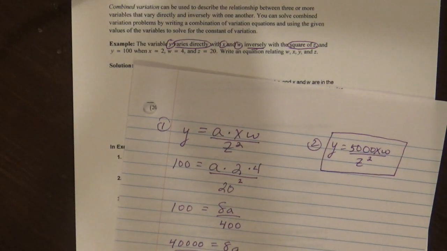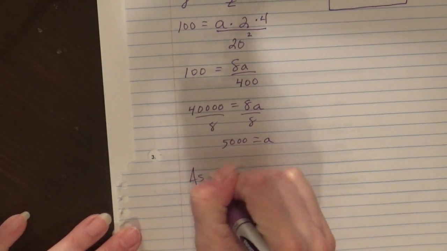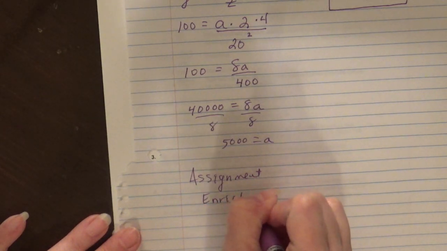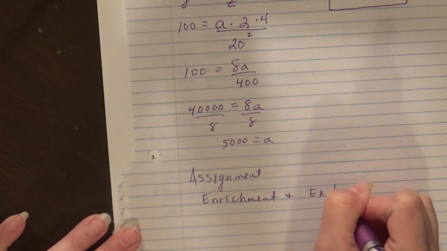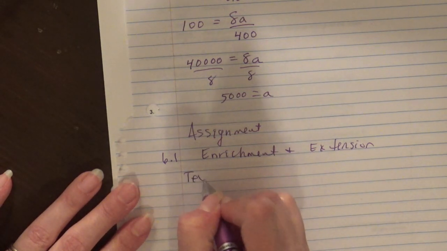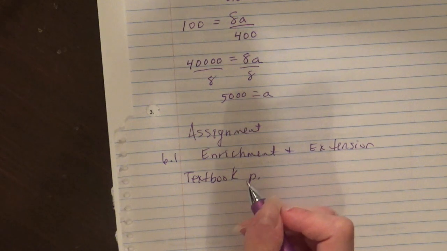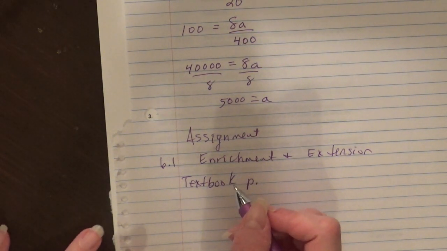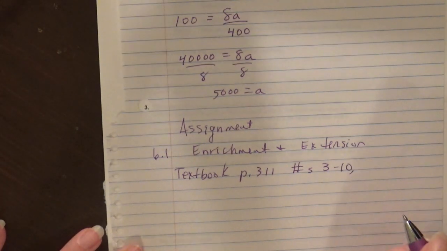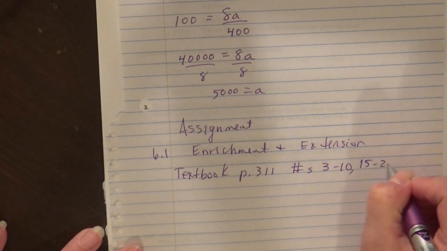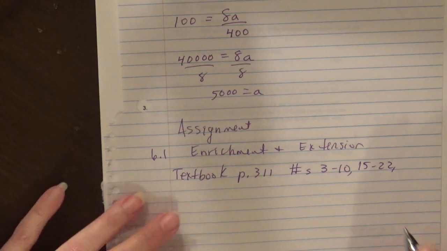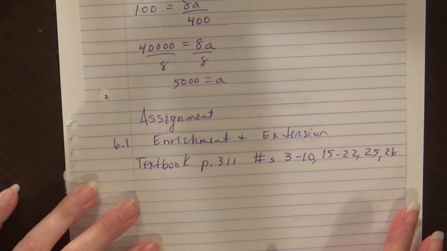And you will also be doing in your textbook, so your assignment for all of this is the enrichment and extension, as well as the 6.1 textbook page 311, problems 3 through 10, 15 through 22, and 25 and 26. Okay, and that's it for section 6.1.